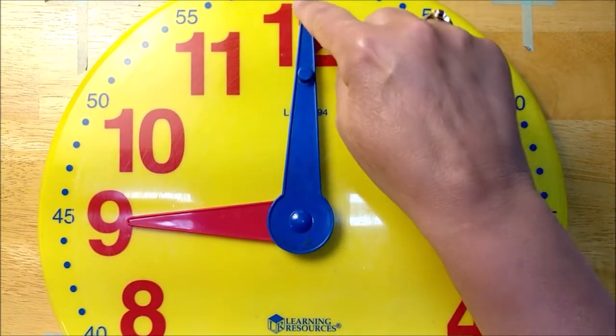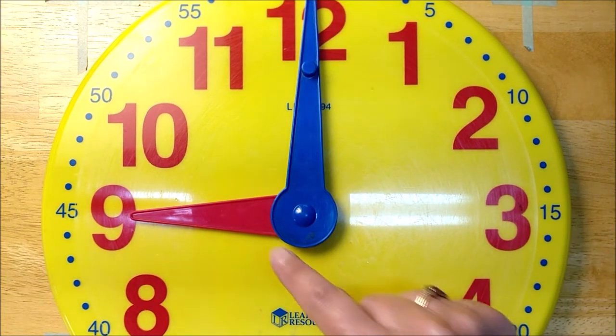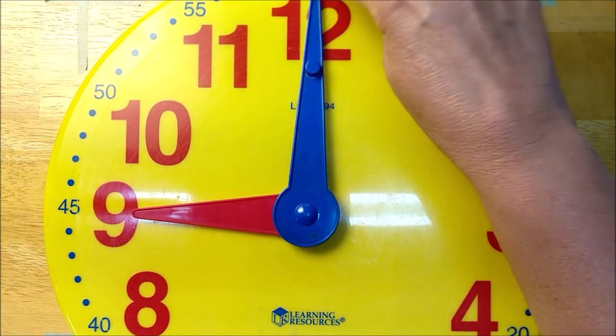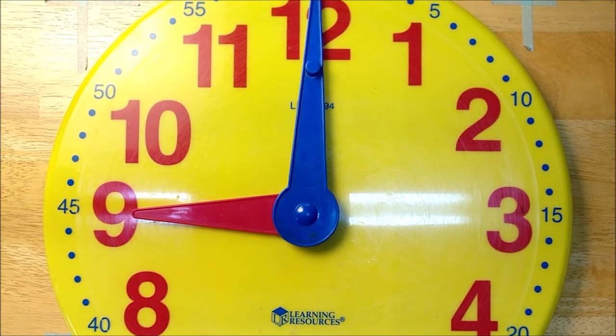So when my minute hand is pointing straight up to my 12, the hour hand points directly at a number. I love how that works because when this is pointing at the top, this is always pointing directly at a number. So I bet you all are just dying to tell me what time this is. Say it. You're right. It's 9 o'clock.